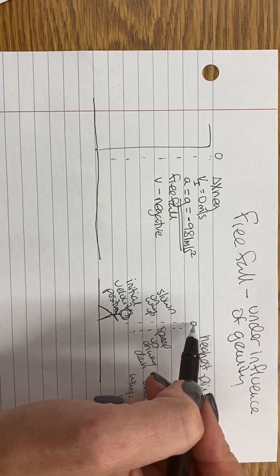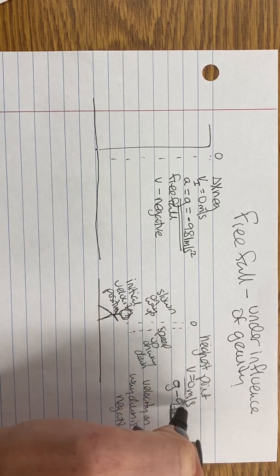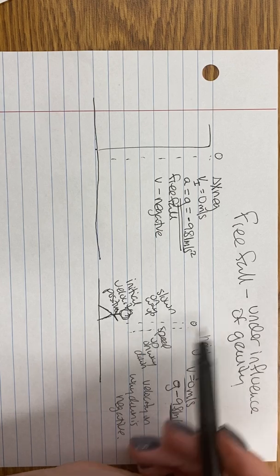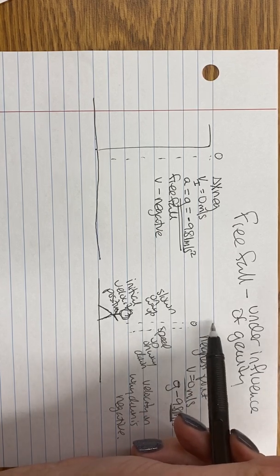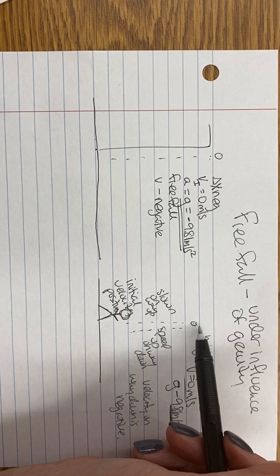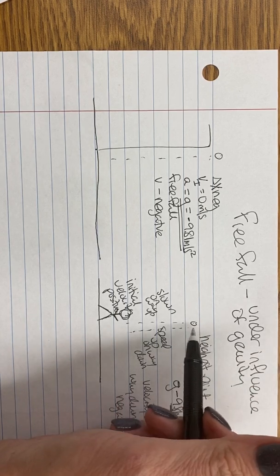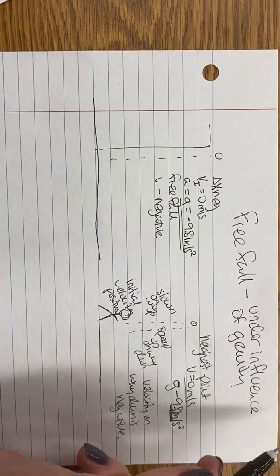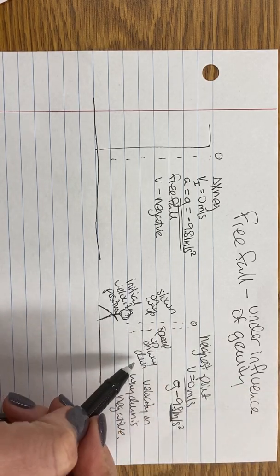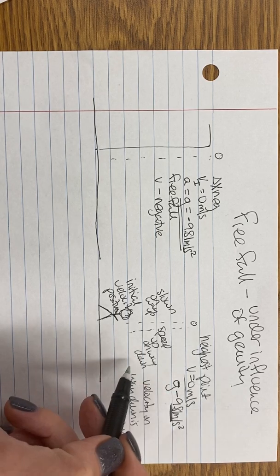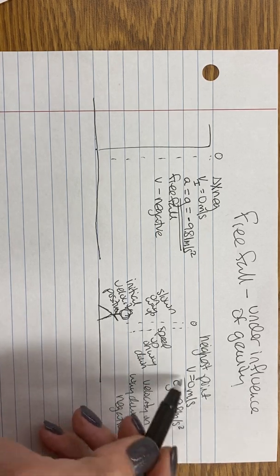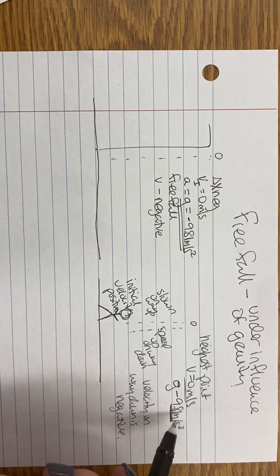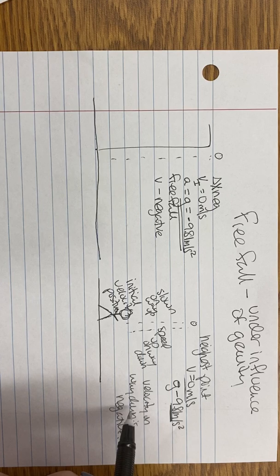Once it reaches the highest point, the velocity is going to be 0. When I toss my ball up, at the highest point, when my vertical displacement is the greatest, I will have a velocity of 0. Then the object, because it's under the influence of gravity, will fall back down to Earth. On the way back down, it's going to speed up again. The velocity on the way down is going to be negative, and your acceleration due to gravity is negative. Since your acceleration and velocity have the same sign, negative, the ball is going to be speeding up.